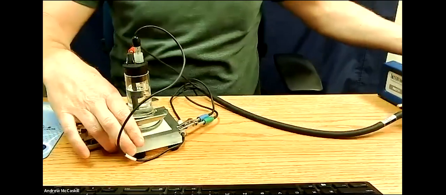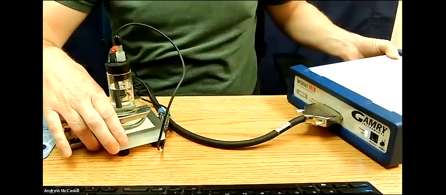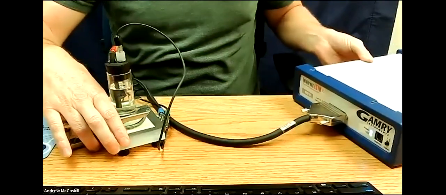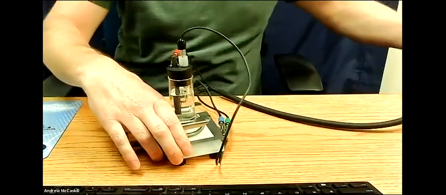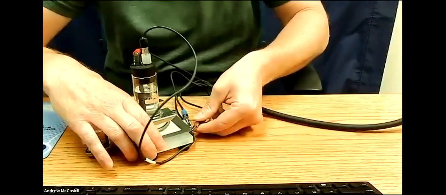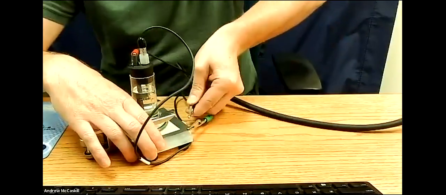Let's make sure nothing moves here. I have one of the Gamry Interface 1010 potentiostats that I'm going to use for this measurement. Move that to the side. And that's the basic setup here of the cell. Let me turn these back on as I'm moving everything.